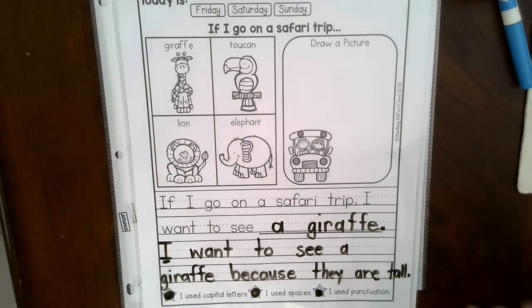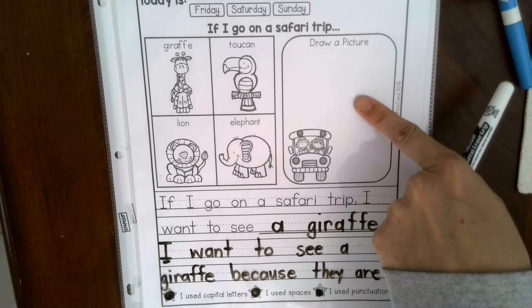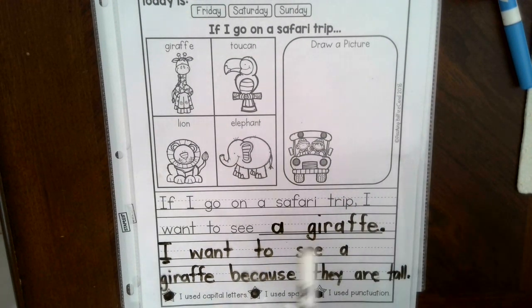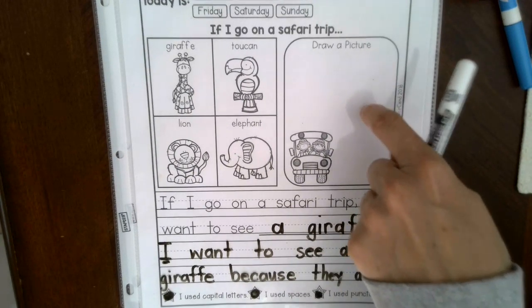I can't wait to hear what you would want to see if you went on a safari trip. Oh, one last thing: you can add your picture to match what you wrote. So mine would be of a giraffe.